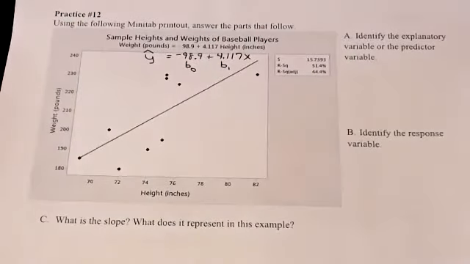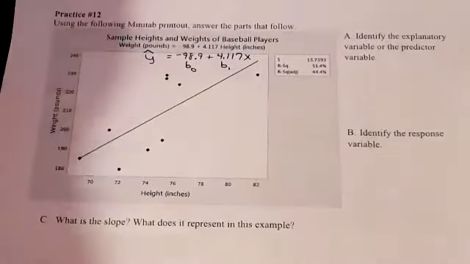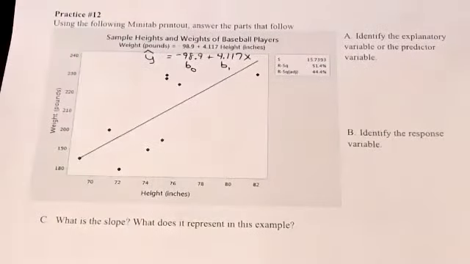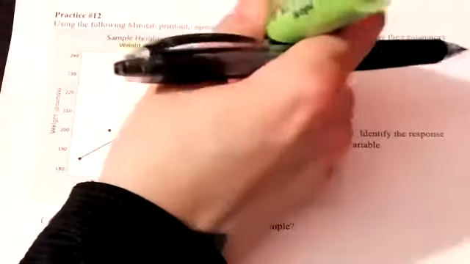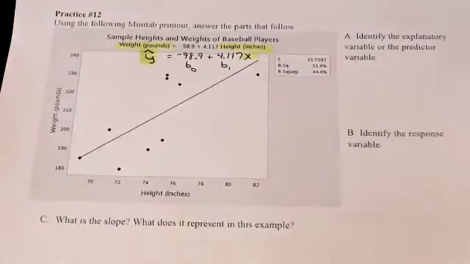Think about your variables as your unknowns. So in our equation, we only have two unknowns. We have y hat and we have x, right? So what we want to do is figure out which is which. Out of those two, which one's explanatory and which one's response? What do you think? Which one's explanatory?